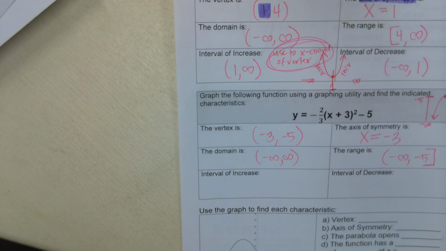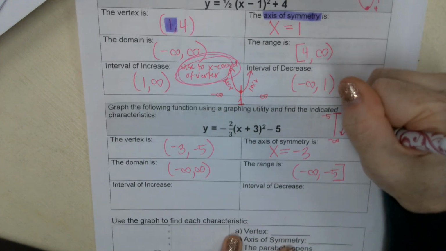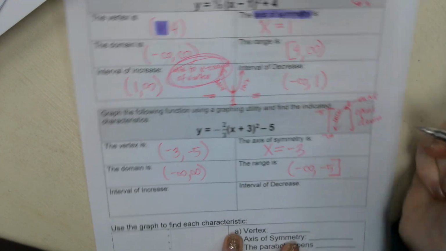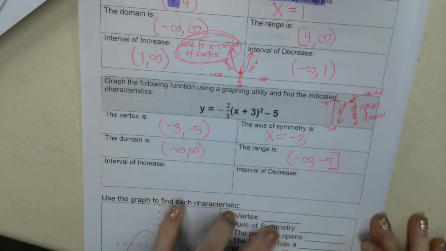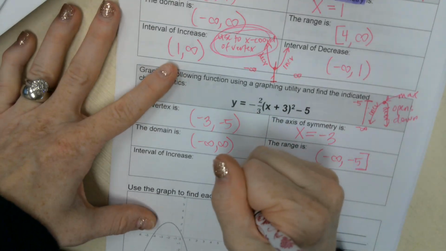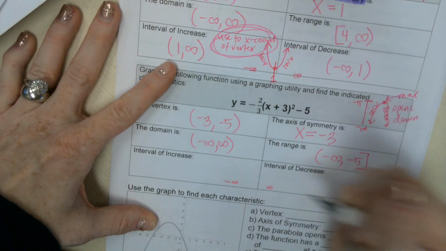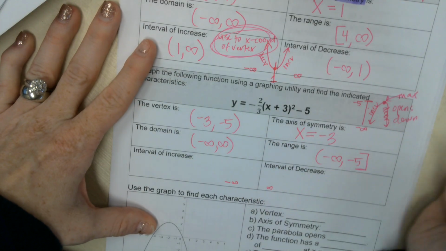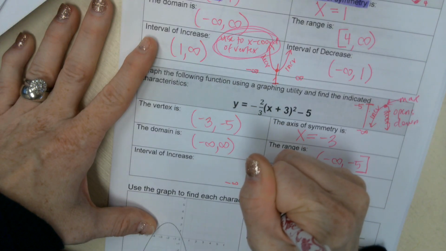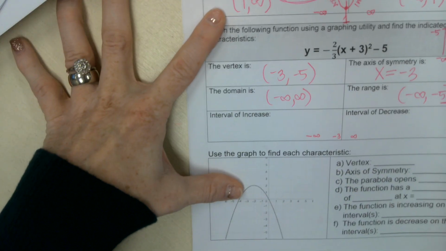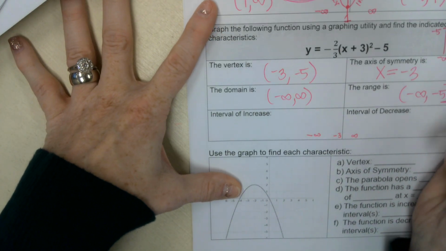All right, tracing my graph from left to right. What's happening first? It's increasing, and then it turns and it decreases. Now, from -infinity to +infinity is how we're moving, and the x-coordinate of that change is -3.